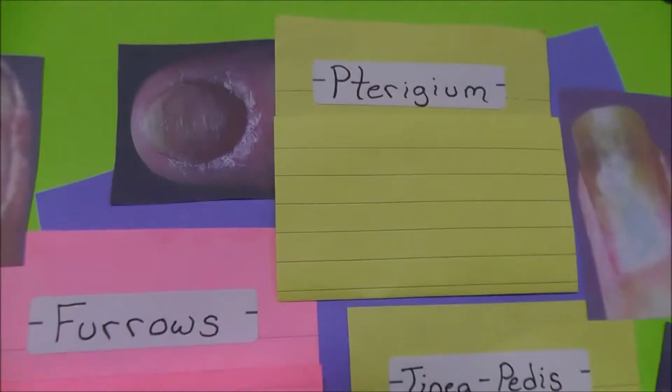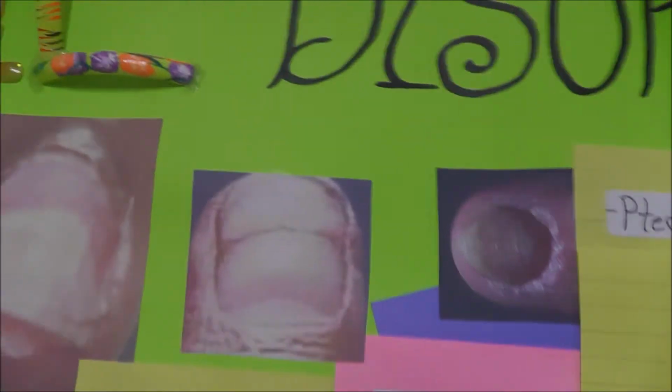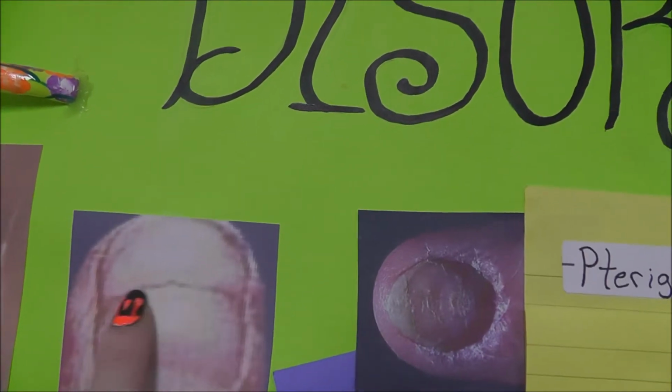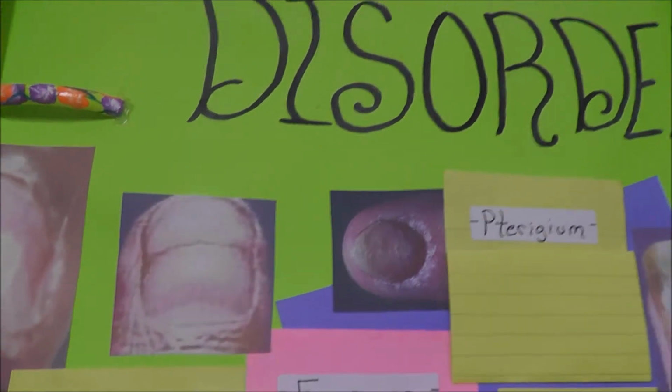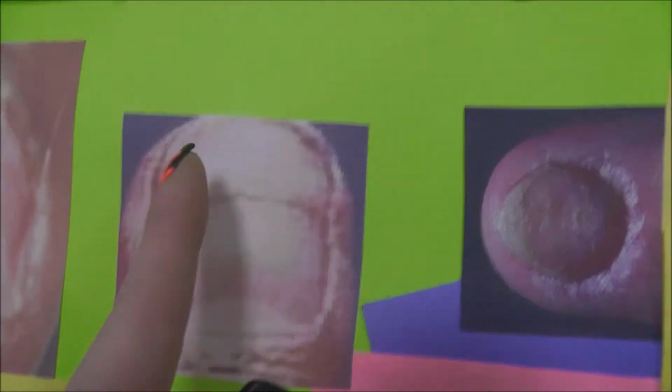So then next we have furrows. Furrows, which is this image right here. You can see the indent on the actual nail there. Furrows are depressions in the nail, which can go up and down or left to right. This particular one is left to right.